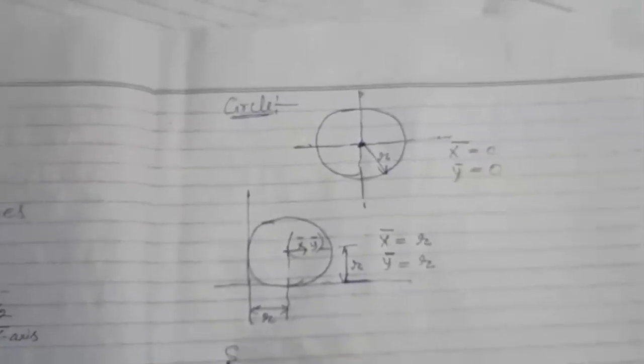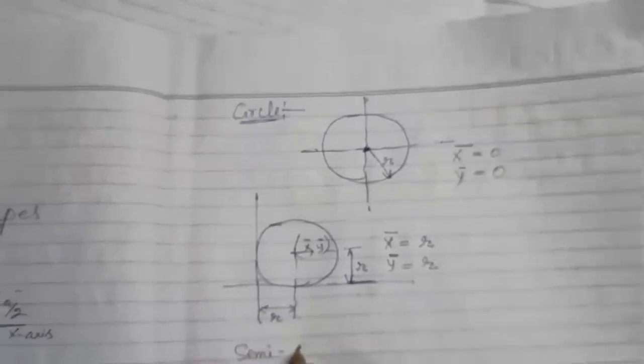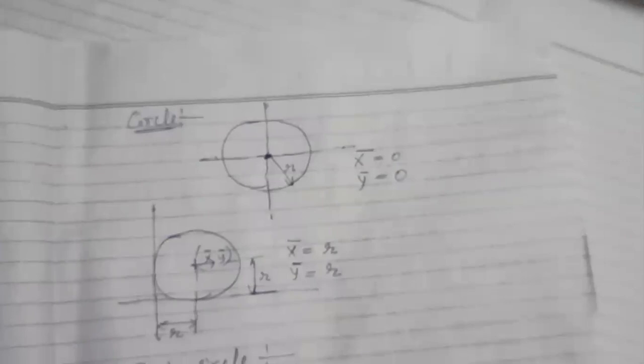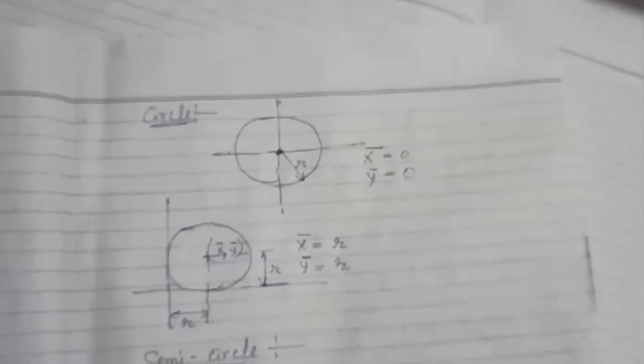Now, semicircle. This is a semicircle. And from this semicircle, a line of symmetry can be drawn like this.